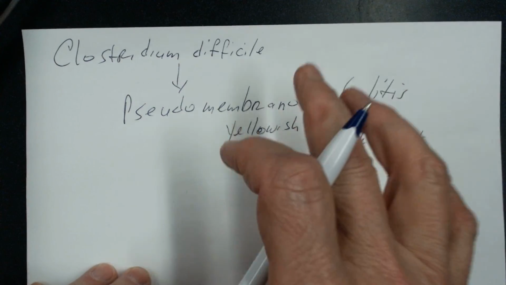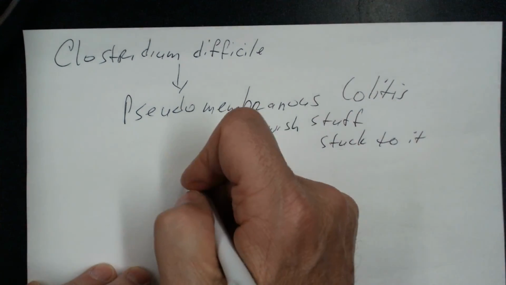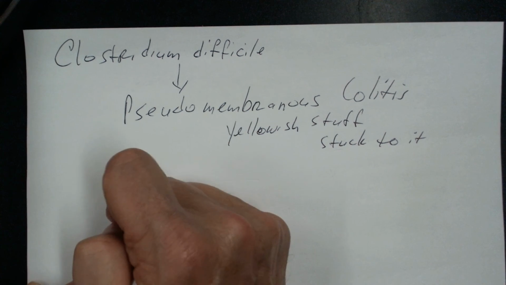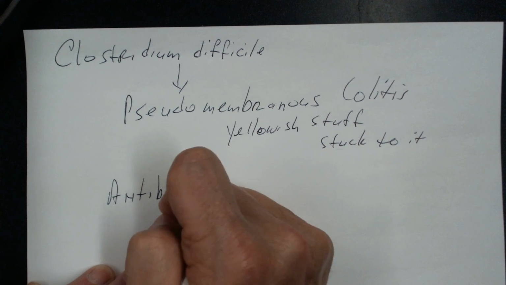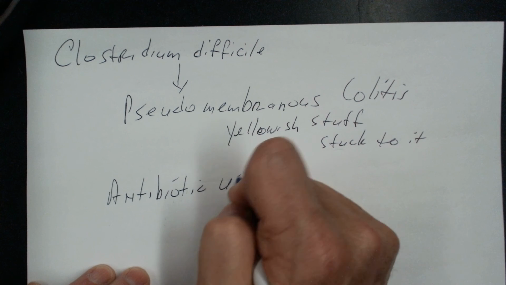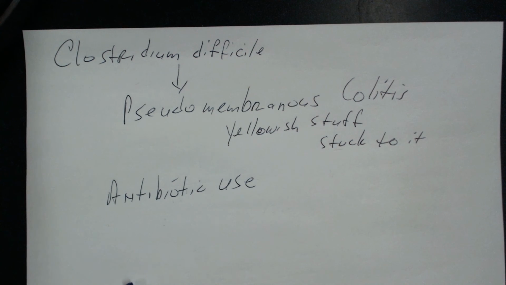Clostridium difficile is virtually always associated with antibiotic use. There are just no two ways about it.